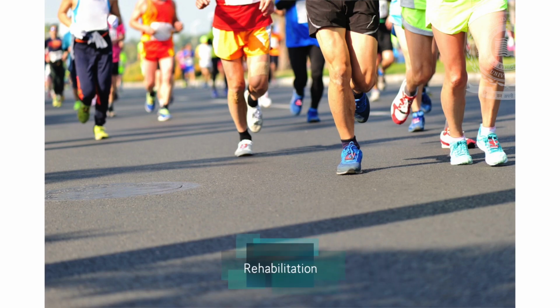Today I will discuss ankle injuries, specifically the ankle sprain. As you all know, ankle injury is a very common condition in day-to-day life. We are seeing the maximum number of cases of this type of injury. About 2 to 3% of all injuries are ankle sprains. Now I'll discuss the rehabilitation of the ankle sprain.